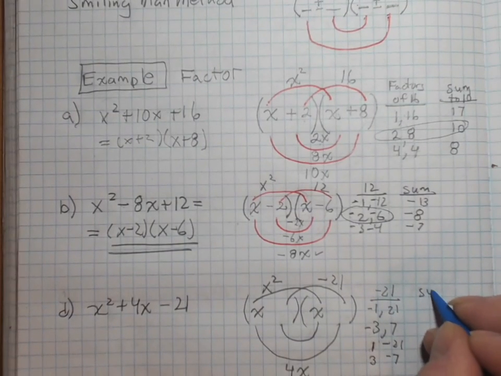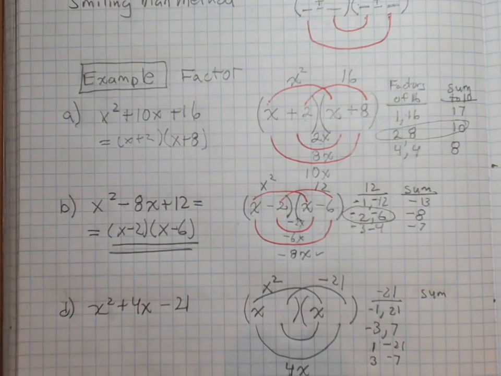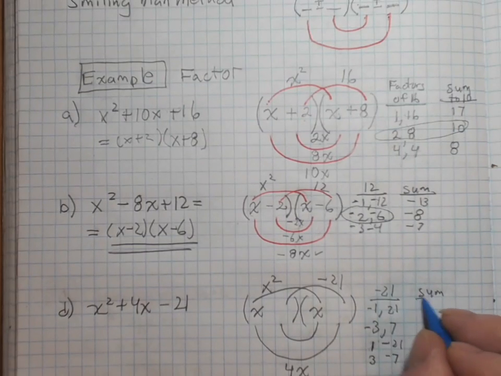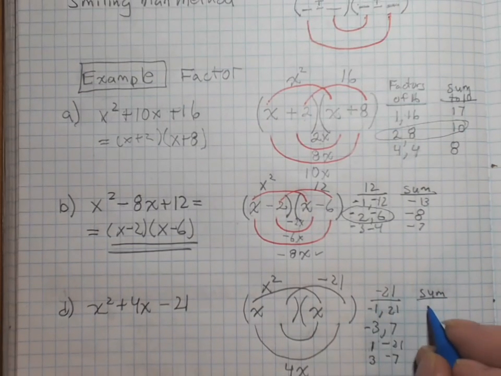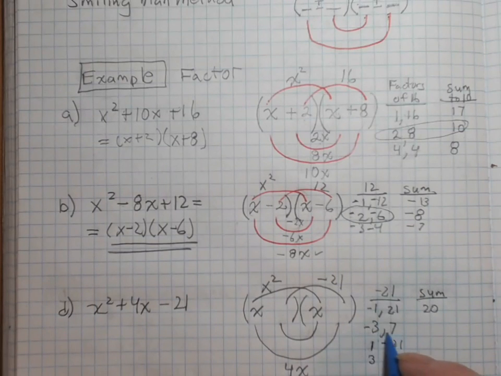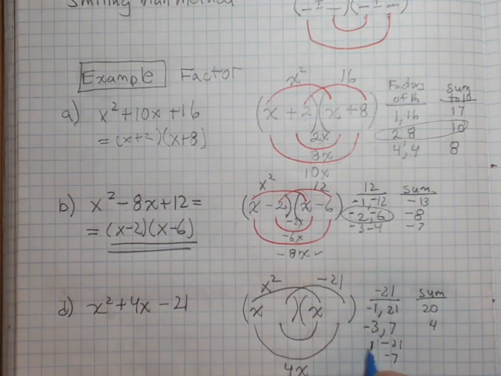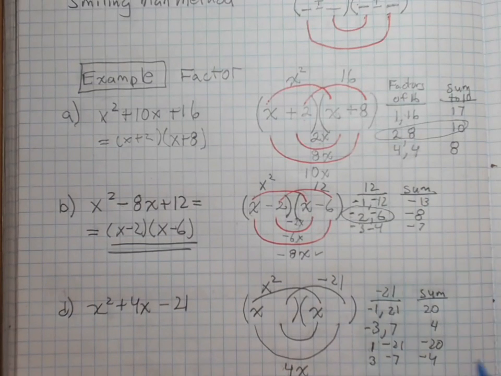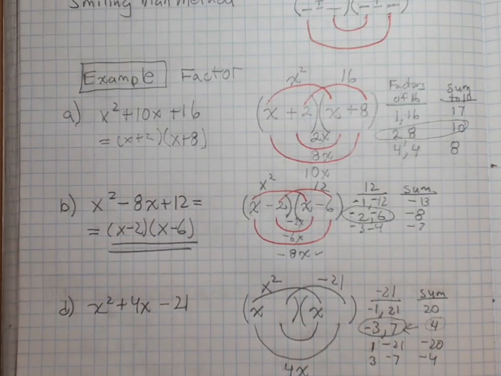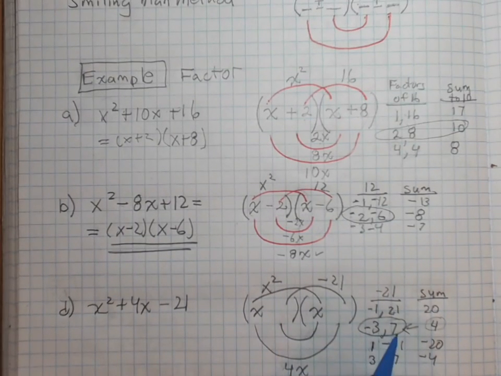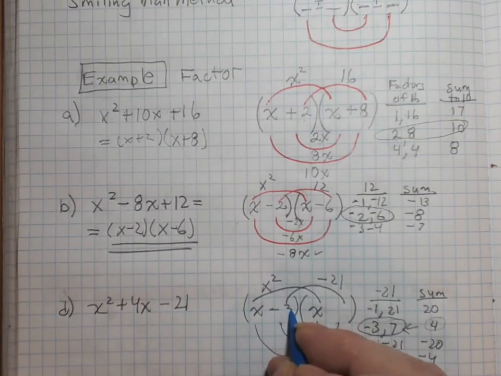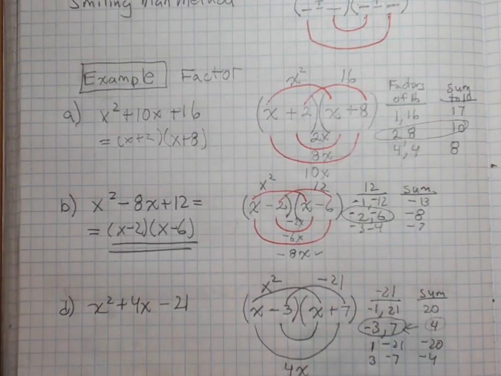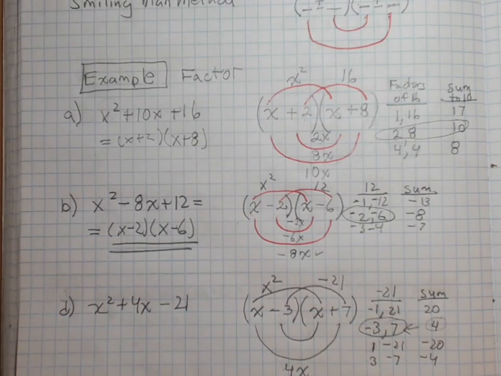So remember what we do is we check. We want a sum of 4. So let's add these together. This adds to positive 20. This adds to positive 4. The third pair adds up to negative 20. And this adds up to negative 4. We want a positive 4. So this is a positive 4. That means that we're going to use these two numbers. So x minus 3 and x plus 7. It doesn't matter which one you put in which parentheses. You could put plus 7 and then minus 3. You just need them both there.